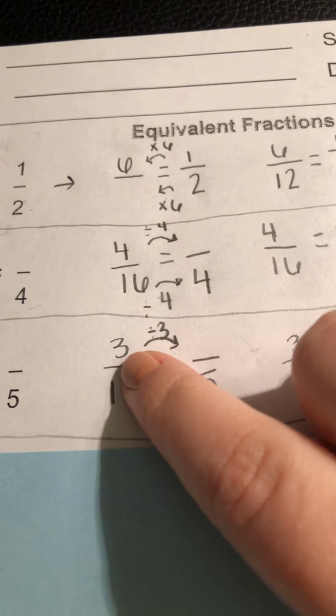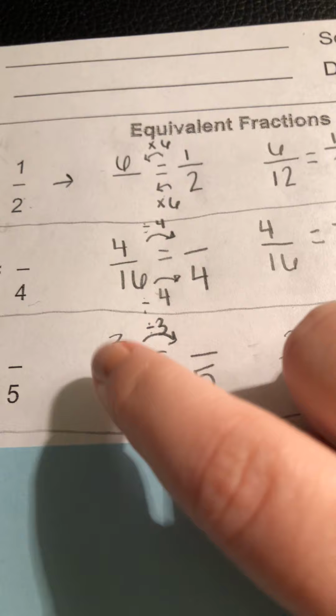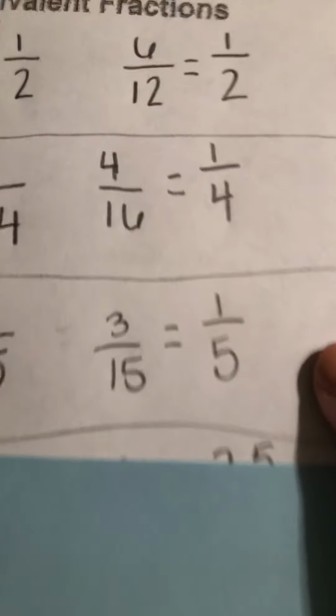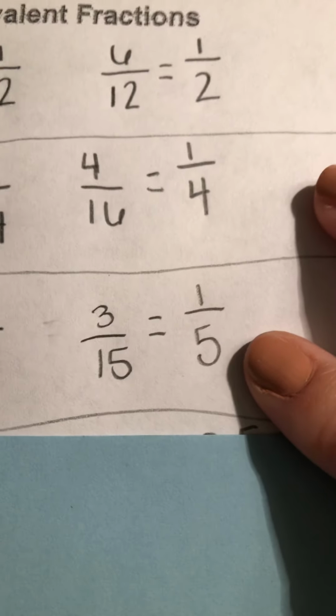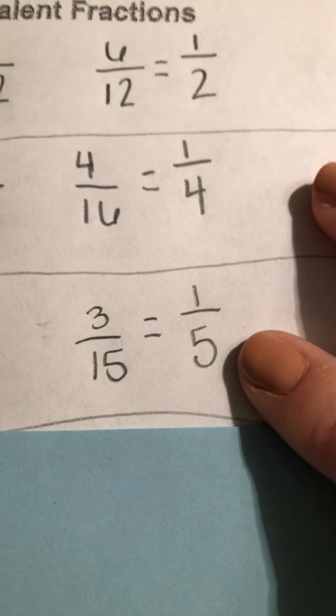And then you have to do whatever you do to the bottom, you have to do to the top. 3 divided by 3, which gives me 1. So 3/15 is equivalent to 1/5.